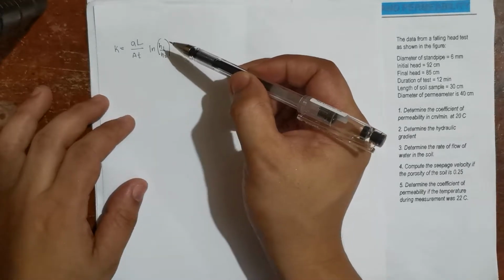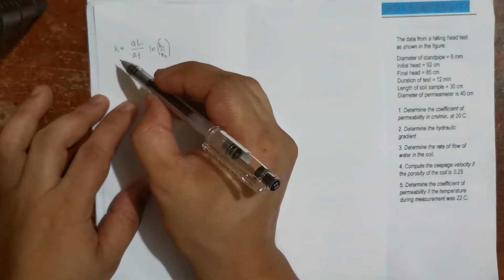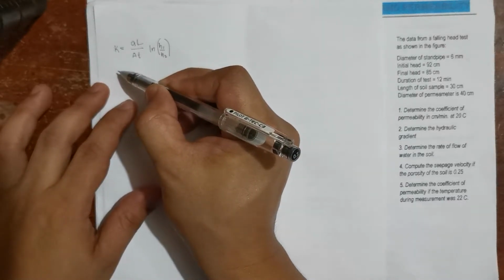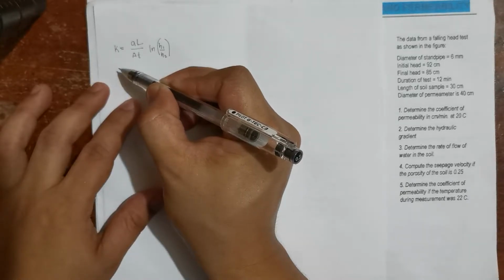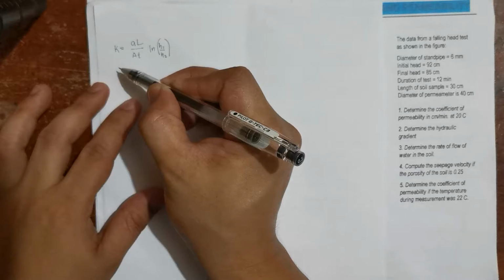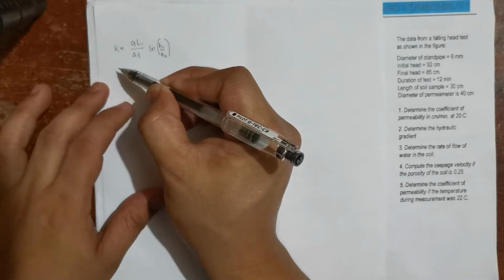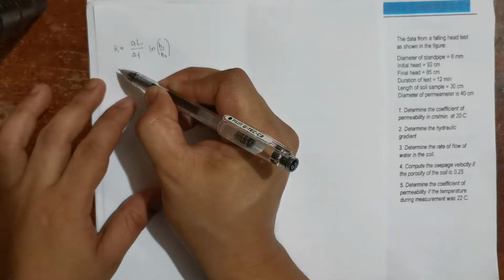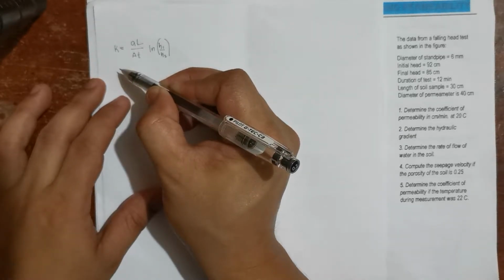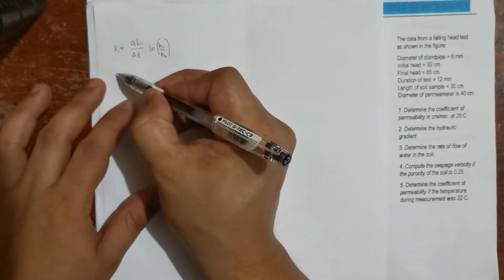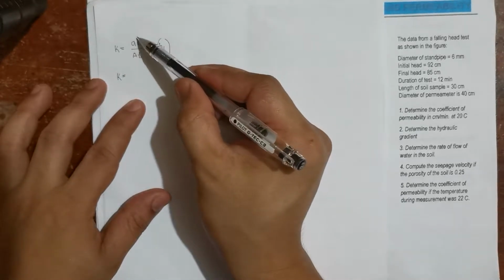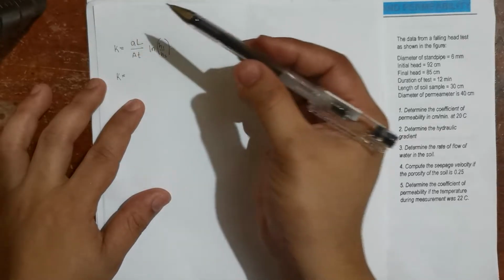And then, again, parang yung first problem kanina, pag sinabing laboratory test ng permeability, palaging direct substitution. Ang babantayan lang natin mismo dito ay yung consistency of units. So, K is equivalent to a, the cross-sectional area of the pipe used.